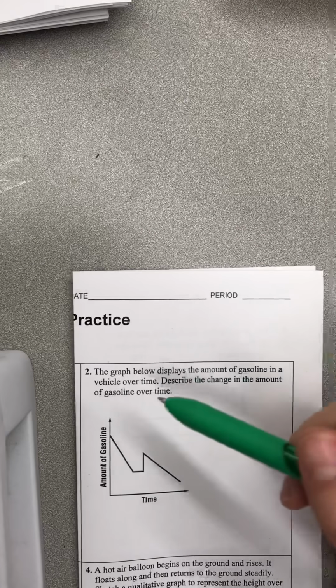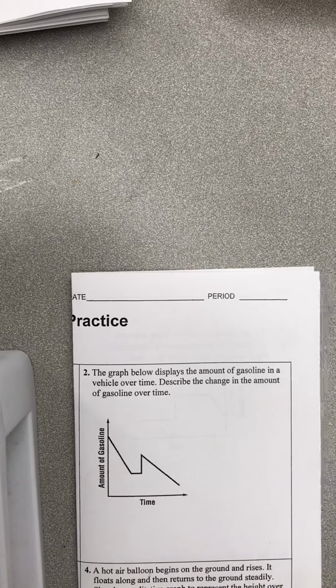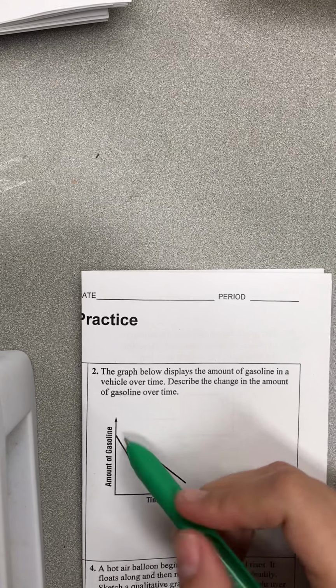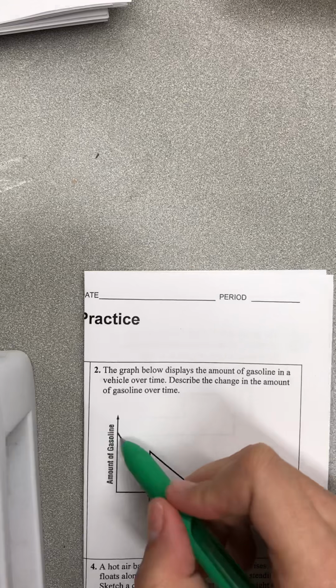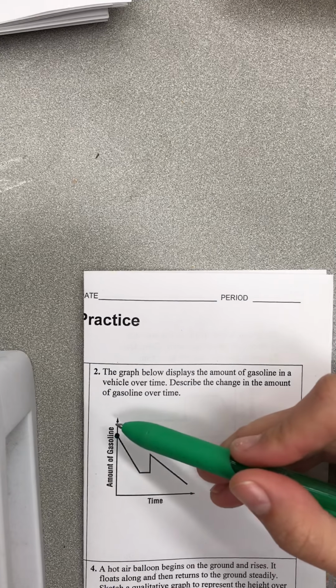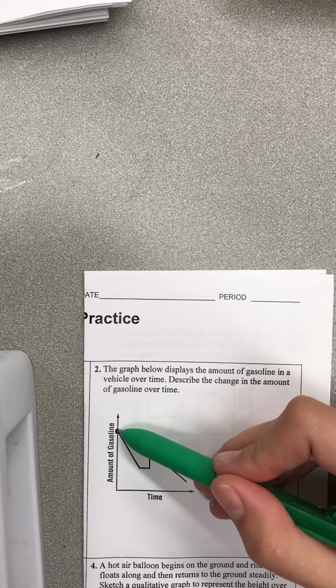It says the graph below displays the amount of gasoline in a vehicle over time. Describe the change in the amount of gasoline over time. So if you take a look, we have a car, and our gasoline in our car is all the way up here, which, if this is the amount of gasoline, means I have a lot of gas in my car.